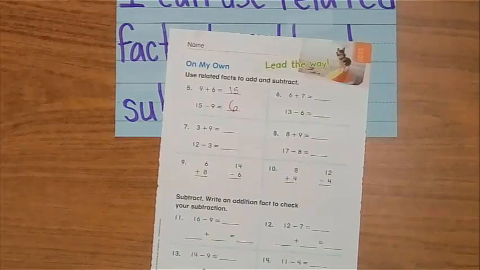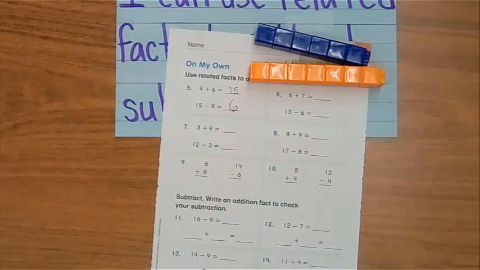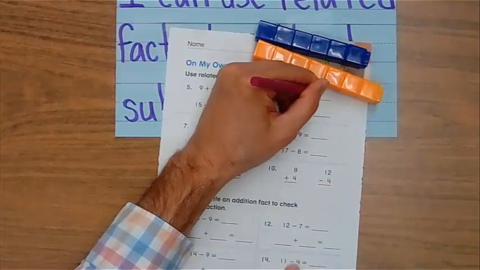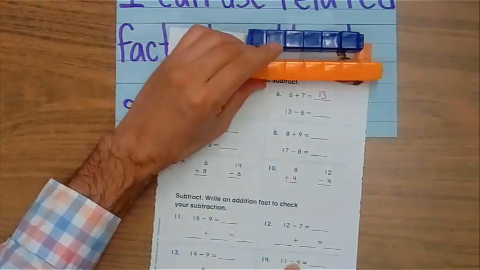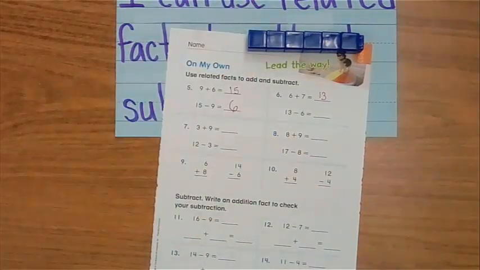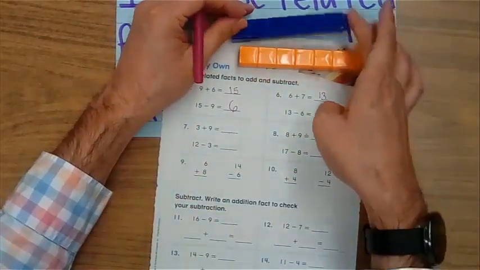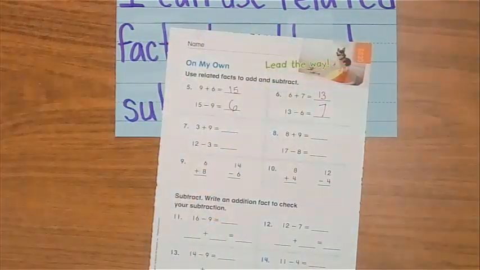Now, what if I have 6 and 6 plus 7? Okay, so that's going to look like 6 plus 7. So what does that make? 6 plus 7 makes 13. Let us write a 13 right there. Now, if I have 13 and I take away 6, oh, that's right. Oops. Sorry, took the wrong one away. What if I take away 6? I'm going to have 7 left. That is correct. Fantastic.